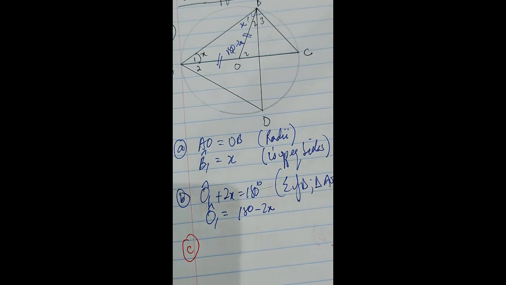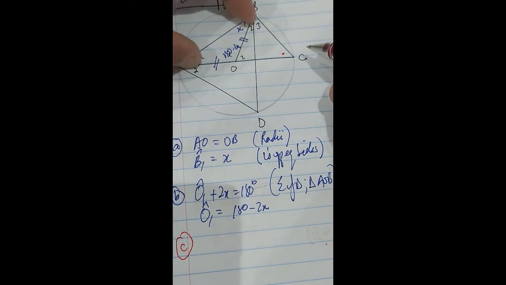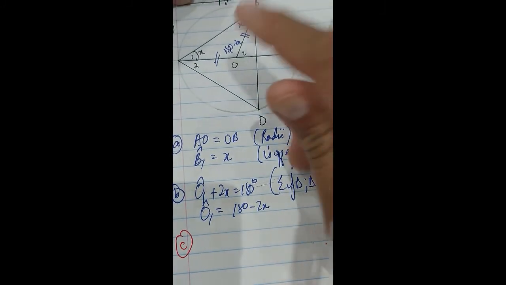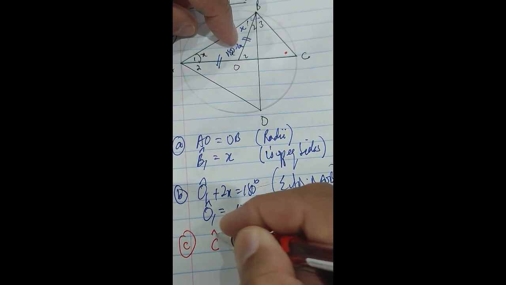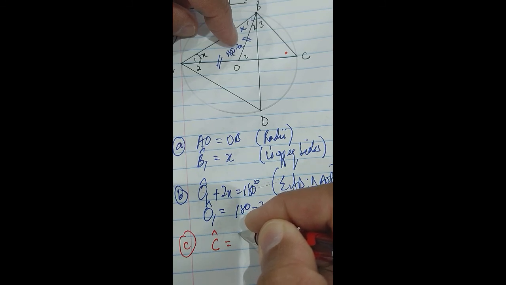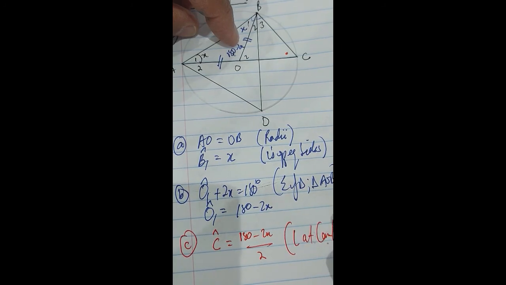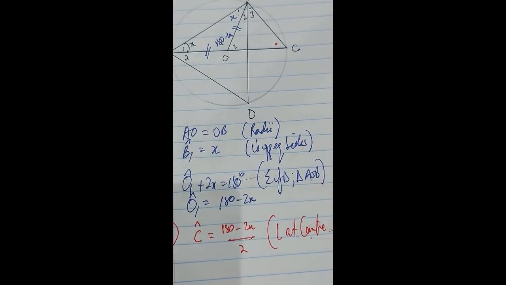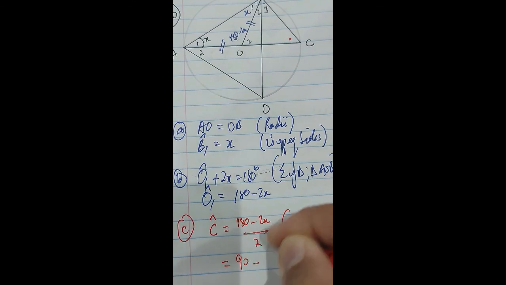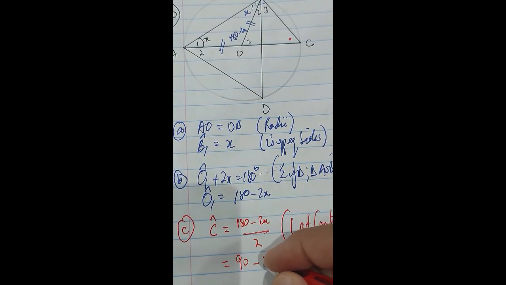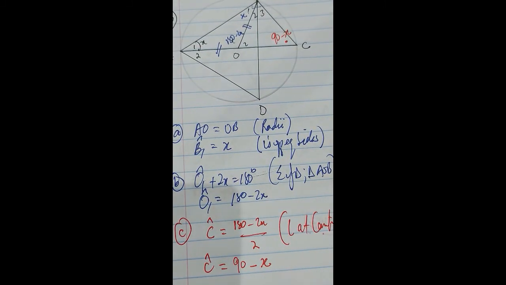C. They want you to work out angle C. Again, angle at center is twice angle at circumference. Can you see here? Angle at center is twice angle at circumference. So angle C is going to be a half of 180 minus 2X. Angle at center. Again, angle at center is twice angle at circumference. So I divide by 2, 180 divided by 2 is 90, minus 2X divided by 2 is X. So angle C is going to be 90 minus X.